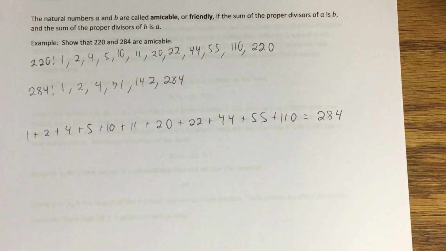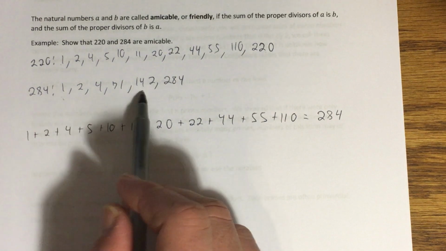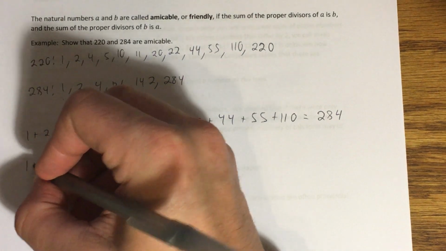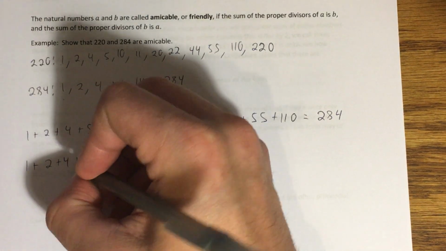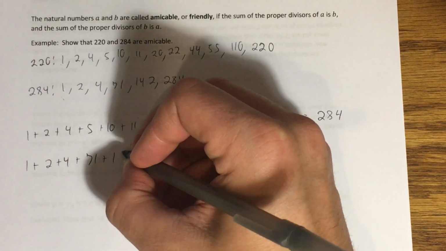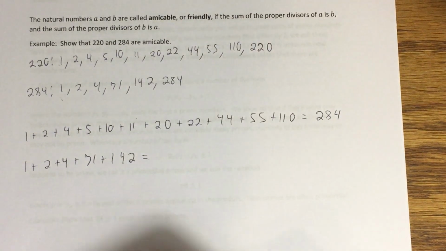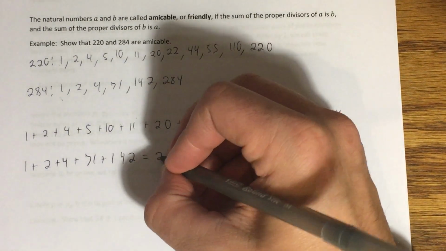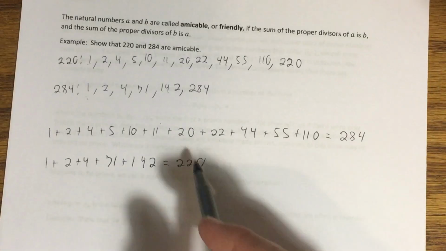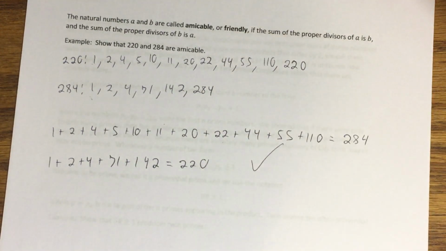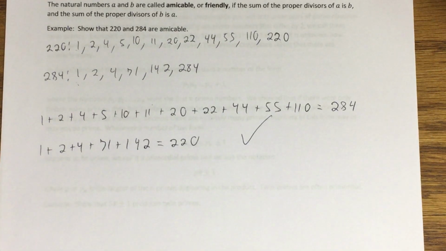That's checking one direction. Now, if I take the proper divisors of 284, 1 plus 2 plus 4 plus 71 plus 142, less numbers to add up, but you would find that these add up to 220. So it goes both directions. This makes these numbers amicable or friendly.